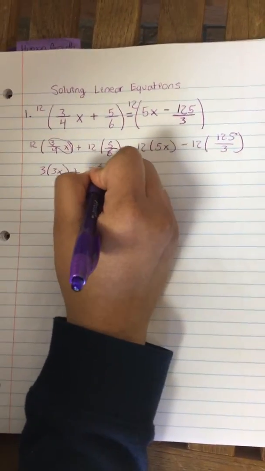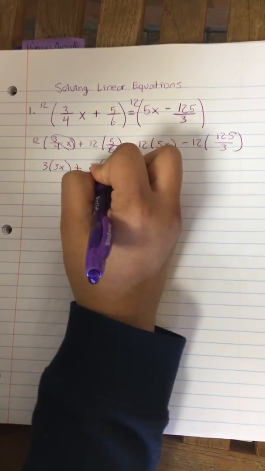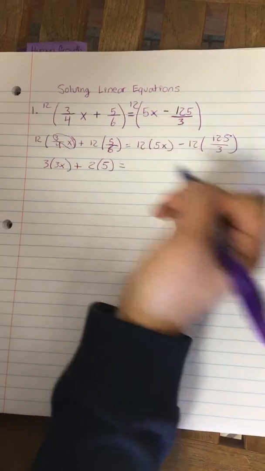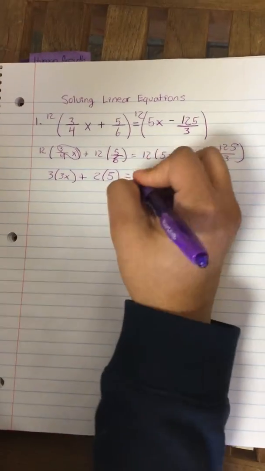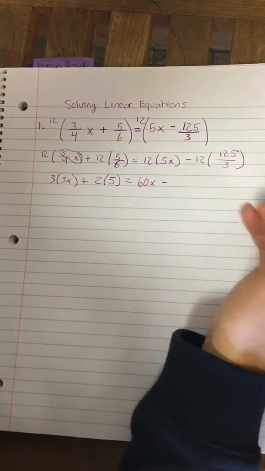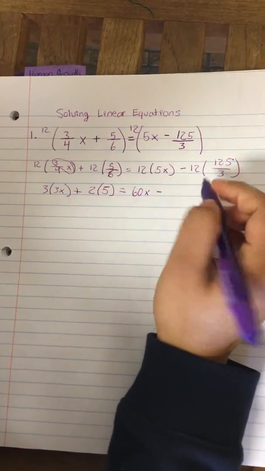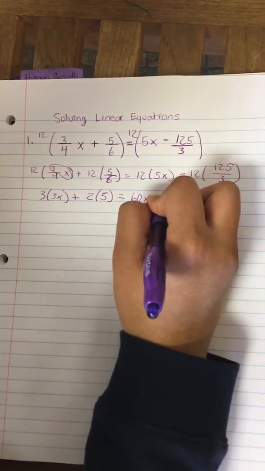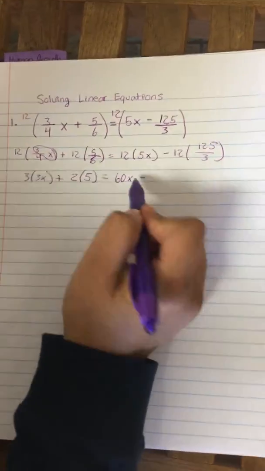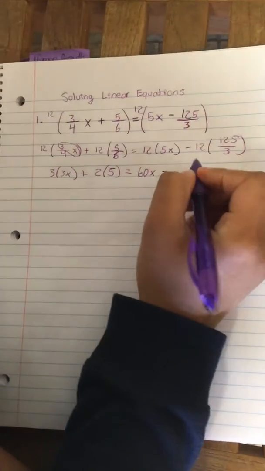Okay, 2 times 5, because there's no x on that one, equals 60x minus, so how did you get 60x? I multiplied 12 times 5. Okay, so that's how I got 60x.